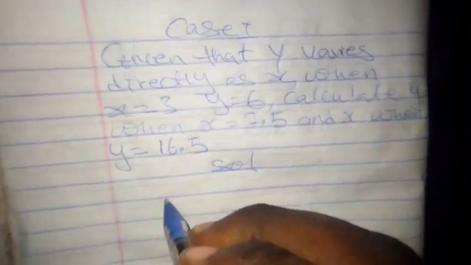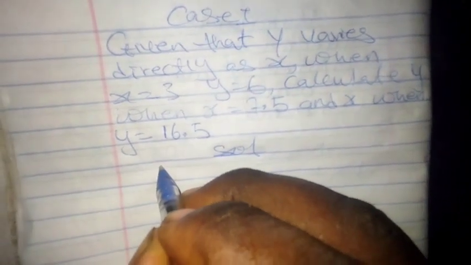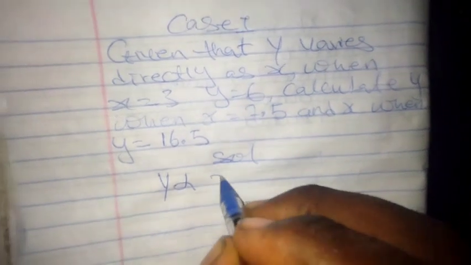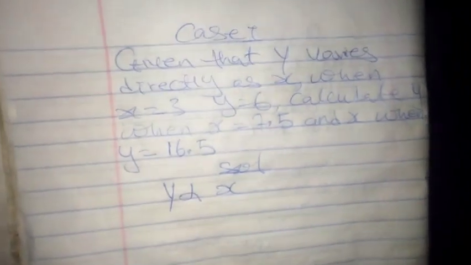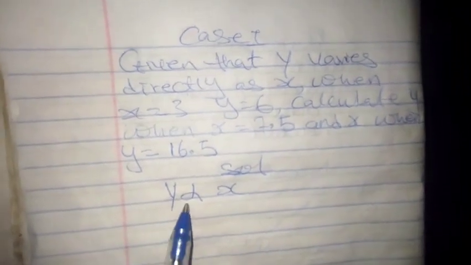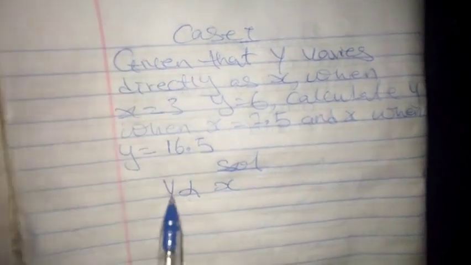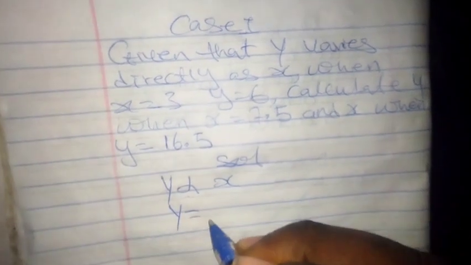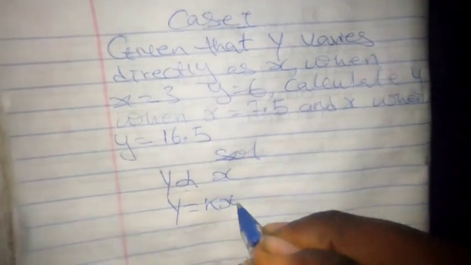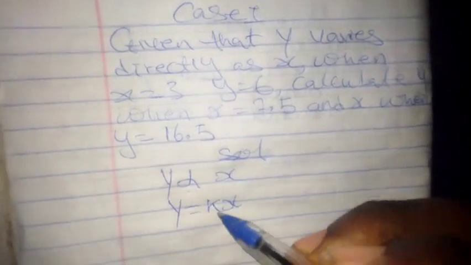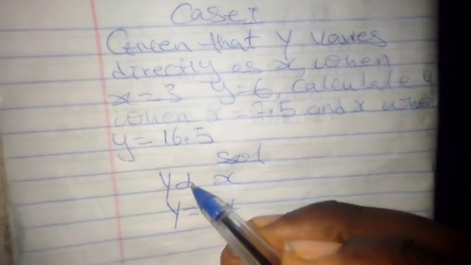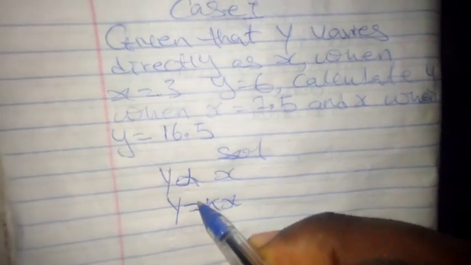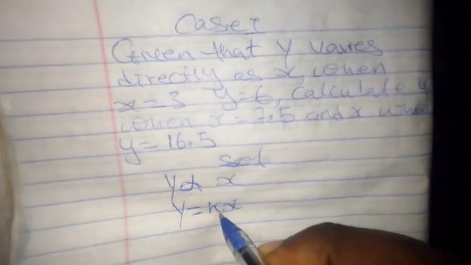The first step: we have that y varies directly as x. That means this is the sign of variation. We now remove the sign of variation and put an equality sign, and in the process of doing that, we introduce a constant k.